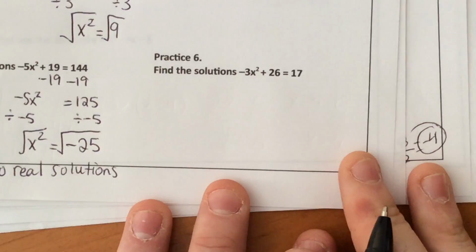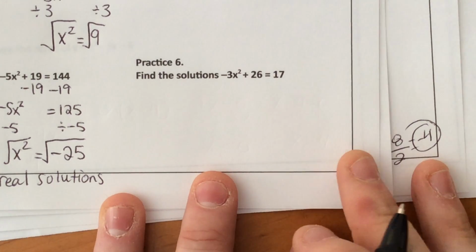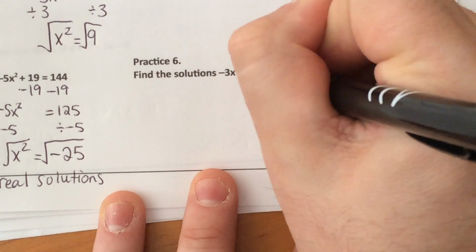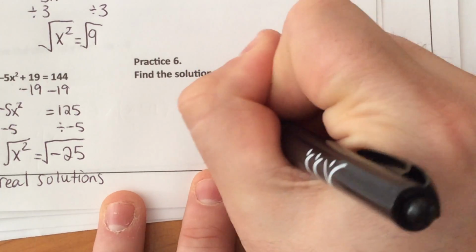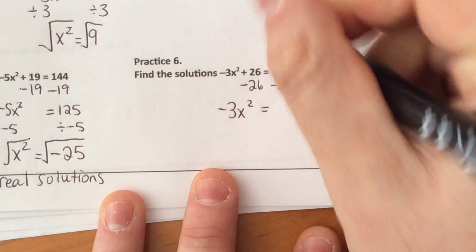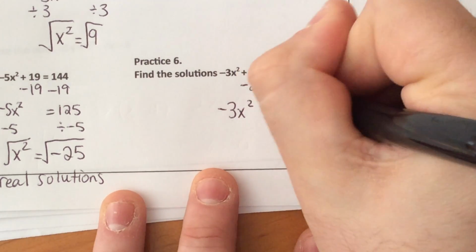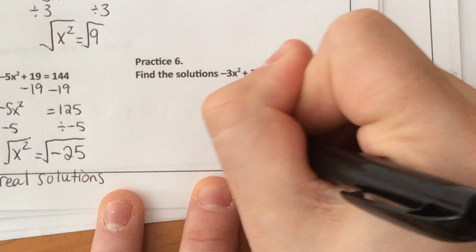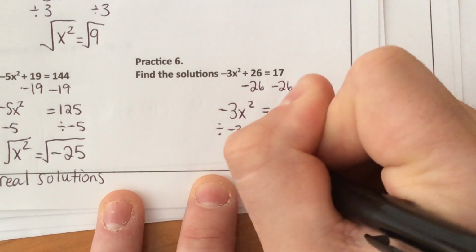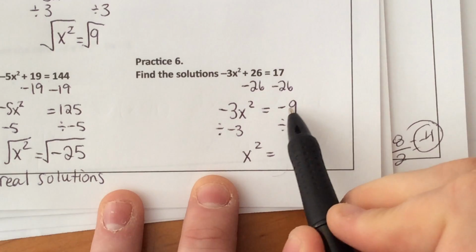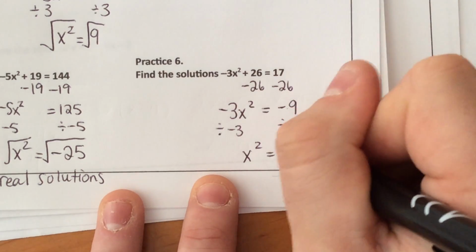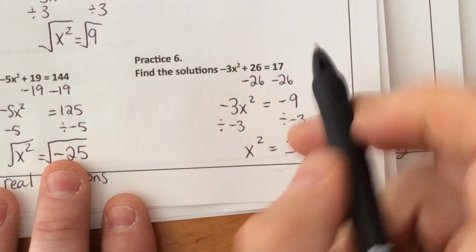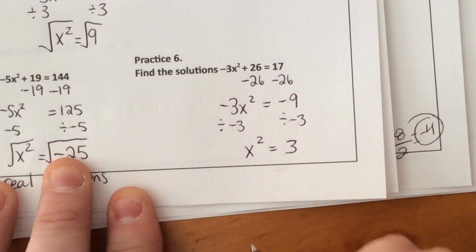Okay, and then for practice 6, find the solutions of negative 3x squared plus 26 equals 17. Subtract 26. I end up with negative 3x squared equals negative 9. Then if I divide by negative 3, I get x squared equals, well, now I have a negative divided by a negative, which makes this positive, and 9 divided by 3 is 3. So I have x squared equals 3.